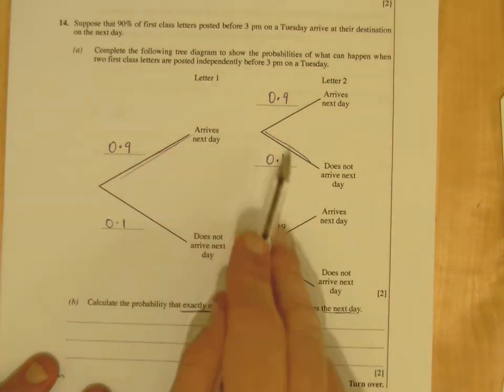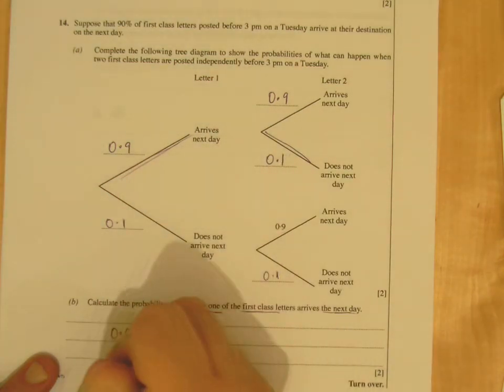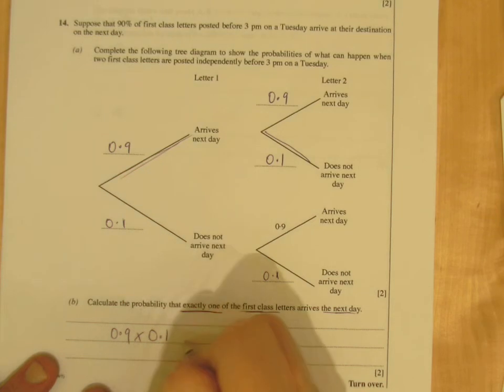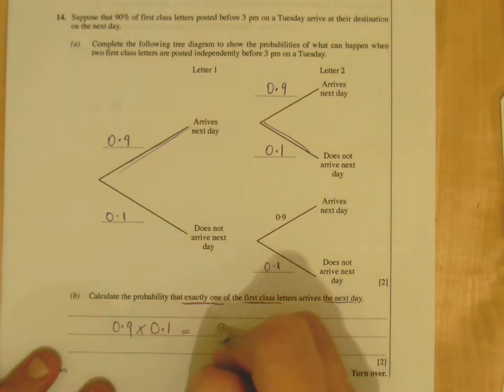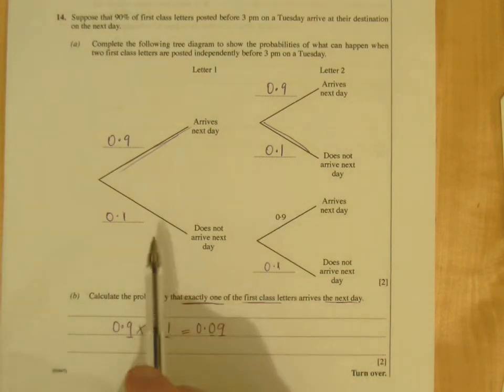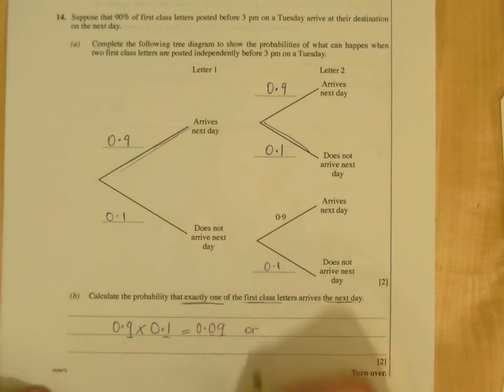So 0.9 times 0.1. Okay, and of course when you do that, well, just ignore the decimal points. 9 times 1 is 9. And because you've got two decimal places, it will be two decimal places in the answer, so 0.09. Okay, but that's not the only way. Okay, or okay, you could go the other way.